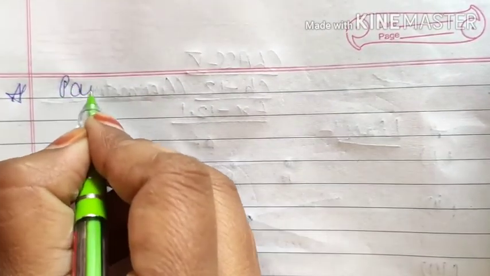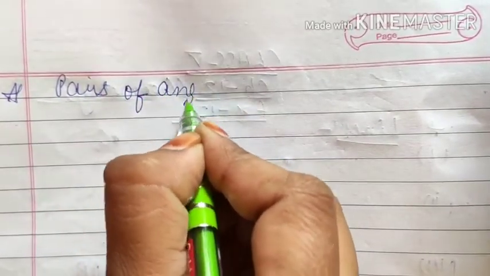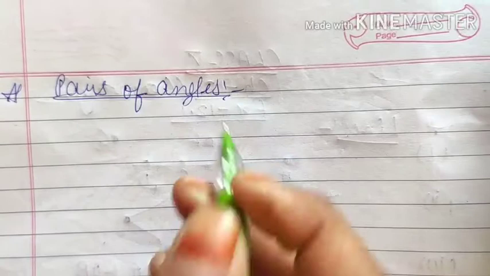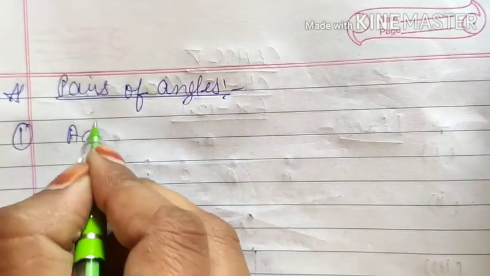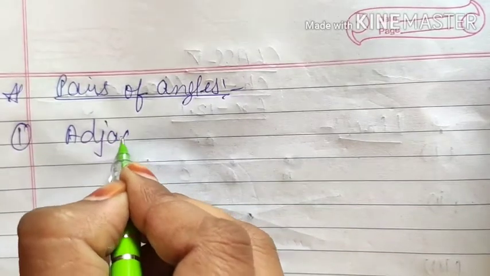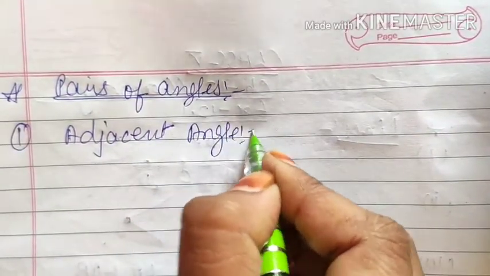Next thing is pair of angles. That means the angles can also be present in pairs. So for pair of angles, here also we have some definitions, so we have to work with them. The first one is adjacent angles.